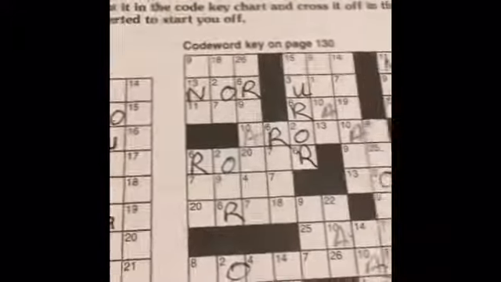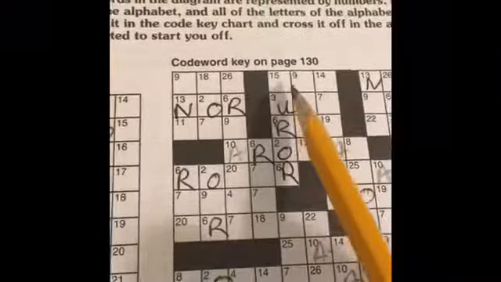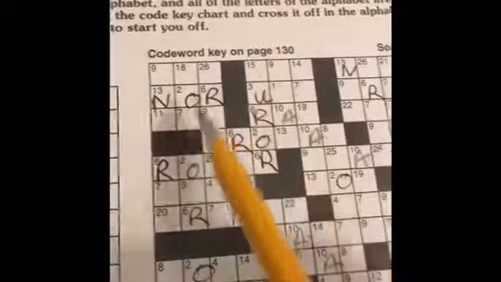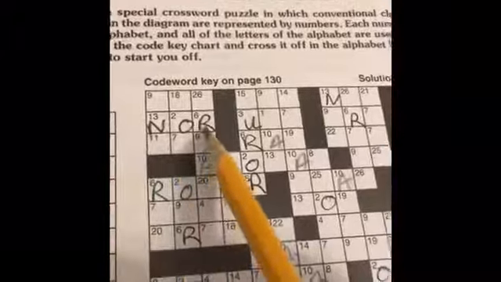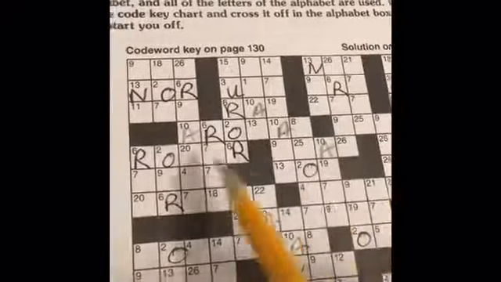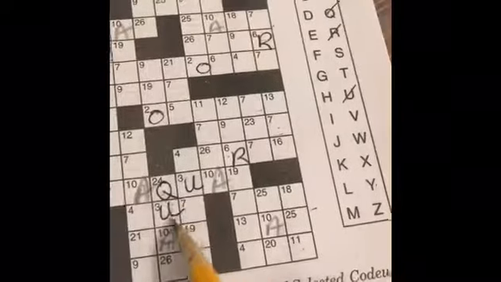So I'm going to mark off A, because I think number 10 is going to be an A. So let's look at what we've got. This could be juror or Führer, and I believe the 2s are O. So I've got A's, I've got O's, I've got R's. I've got the Q and the U. But you know what? I keep looking at this right here.